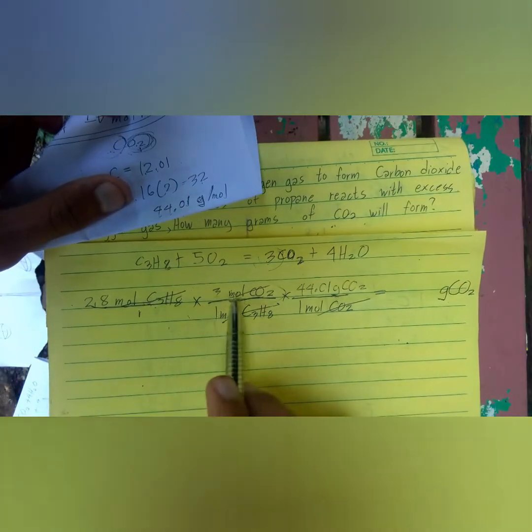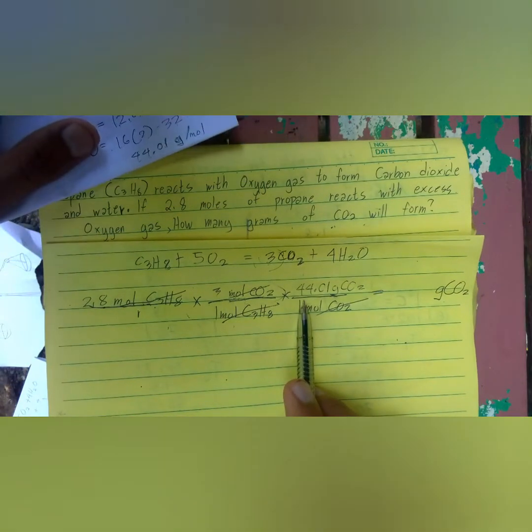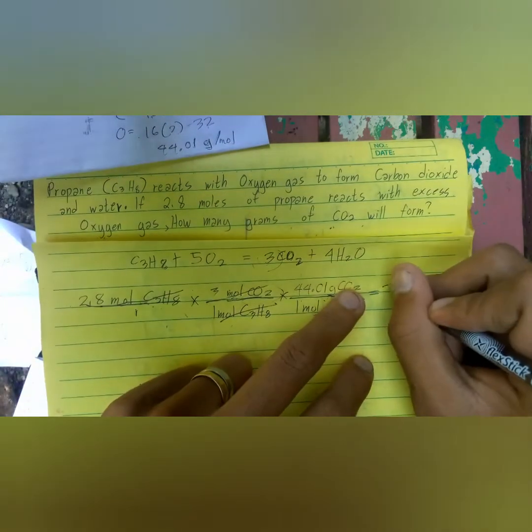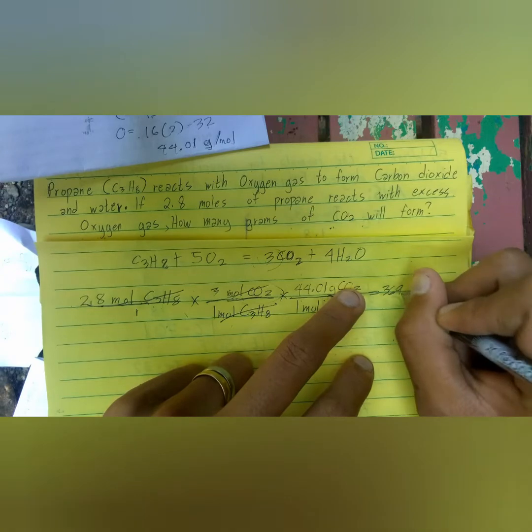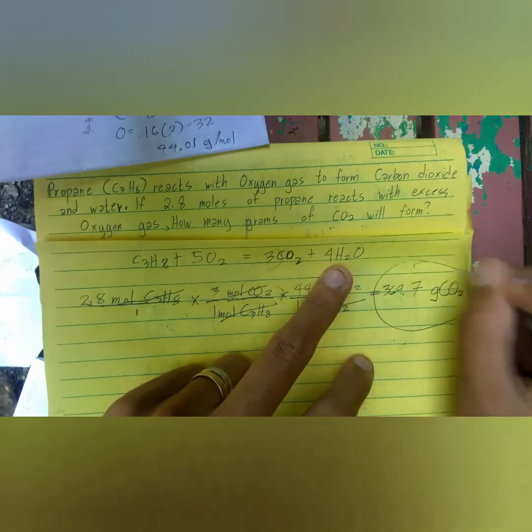Now let's do the math. 2.8 times 3 times 44.01. The answer is 369.7. So this is the answer. There are 369.7 grams of carbon dioxide that is formed when 2.8 moles of propane reacts with the excess oxygen.